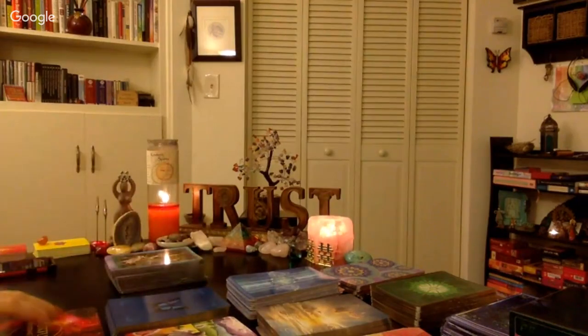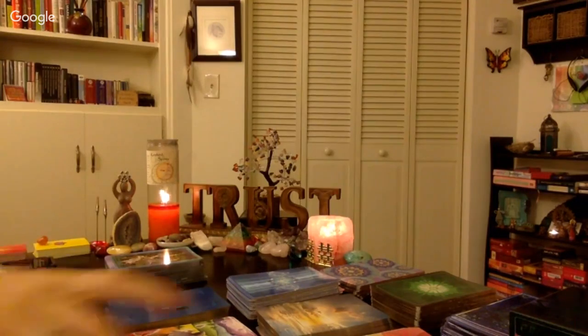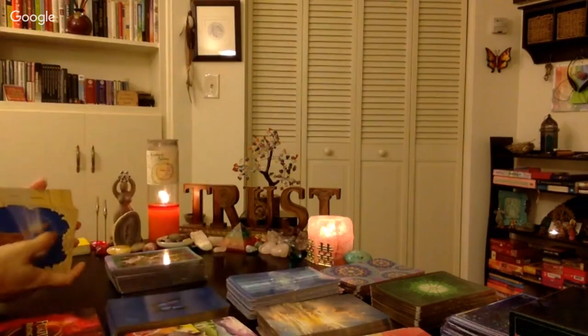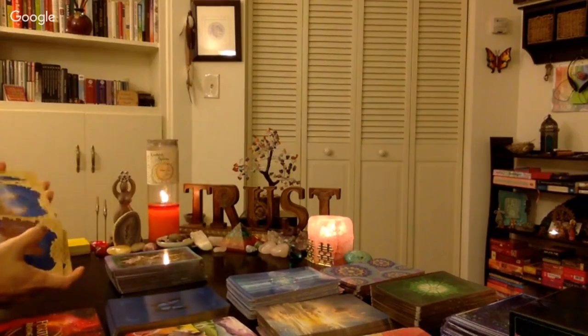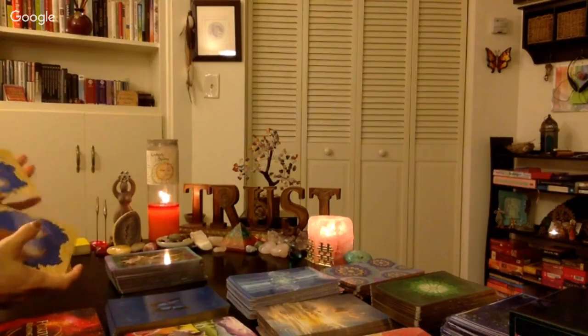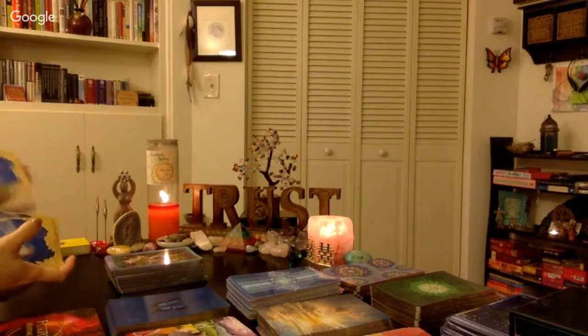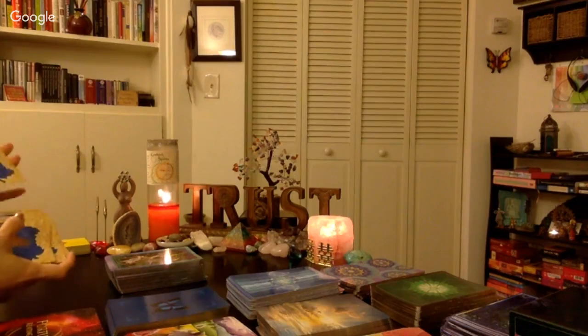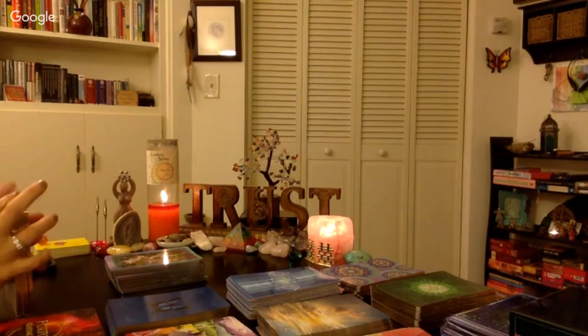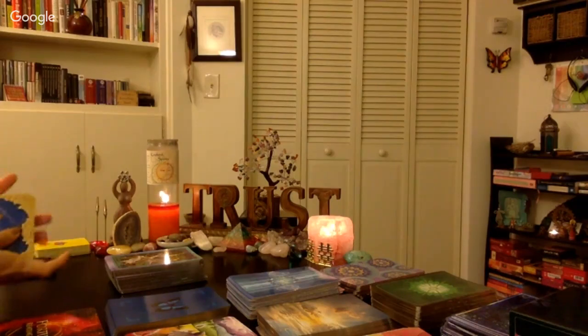Standing Bear asks: what do I need to know as I move to a new place and open myself to divine guidance and my purpose? Standing Bear wants to know what they need to know as they move into this new place as it relates to their purpose and moving forward. Can you read it one more time? Is that clear enough? Yes, clear enough.